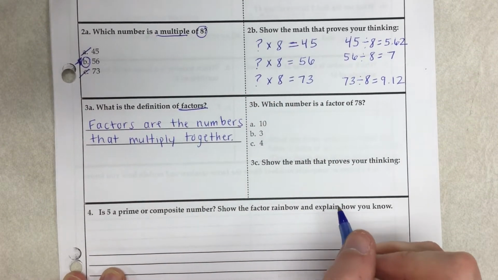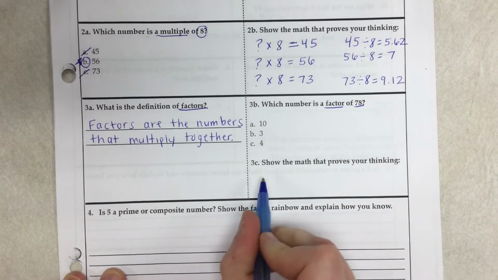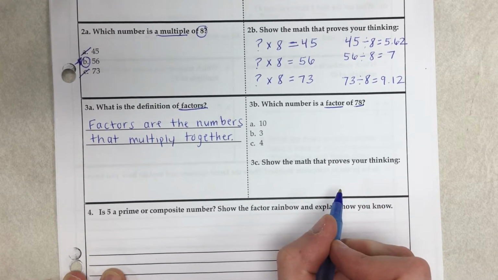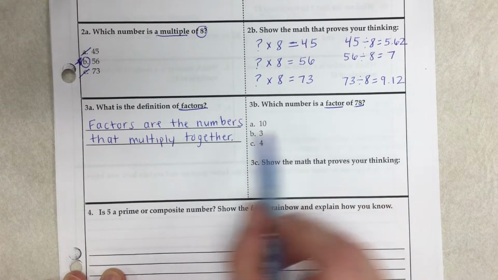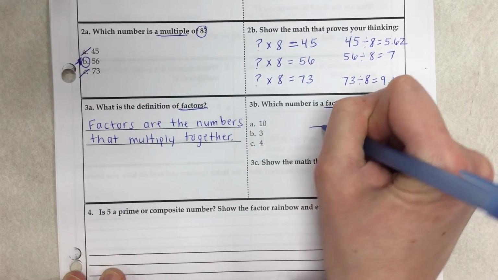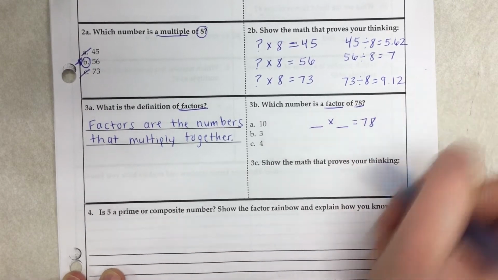3B says, which number is a factor of 78? And down here, 3C, show the math that proves your thinking. So I'm going to want to show my work down here. When I'm thinking factors, I'm thinking of the numbers that multiply together. So I'm thinking blank times blank equals 78.